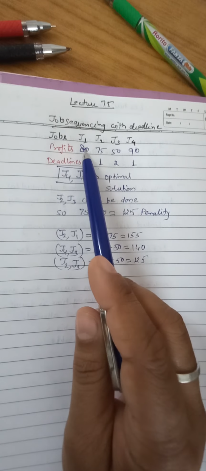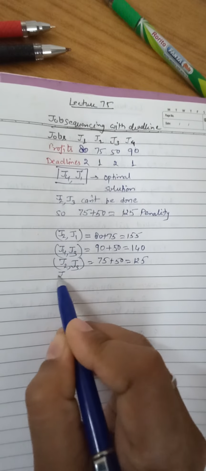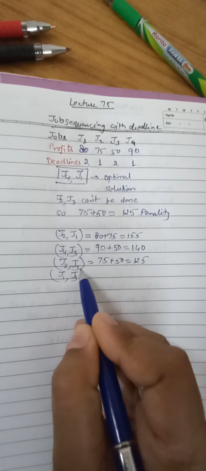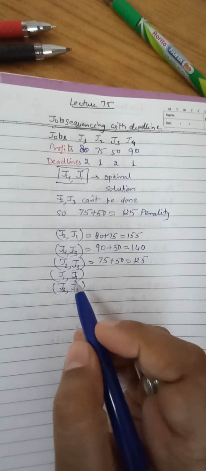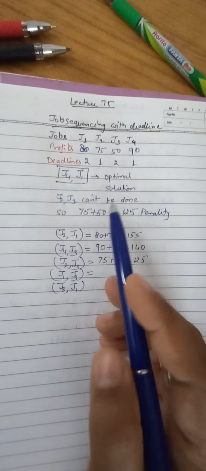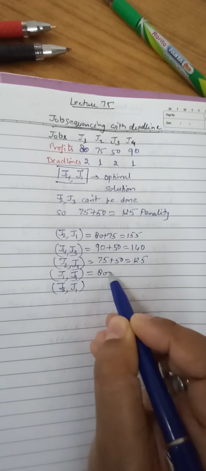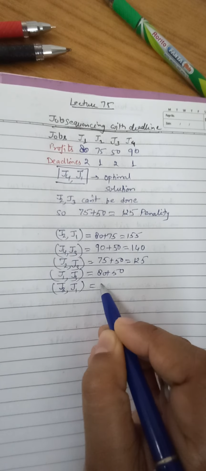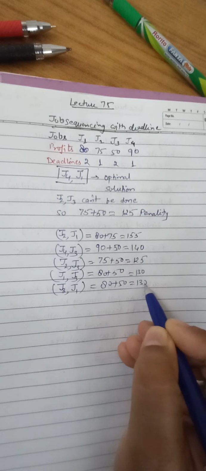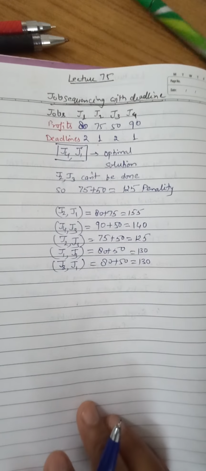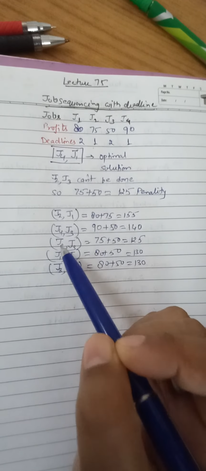What next can be? It can be J1, J3, because both have deadline 2, so we can write J1 J3 and J3 J1, both are possible. In that case the profit is 80 plus 50, which is 130. So how many solutions are possible? 1, 2, 3, 4, 5, 6.